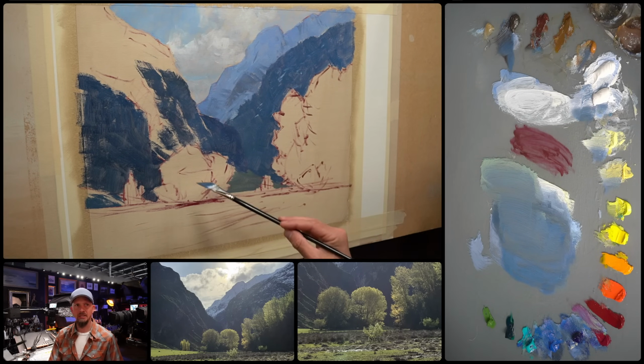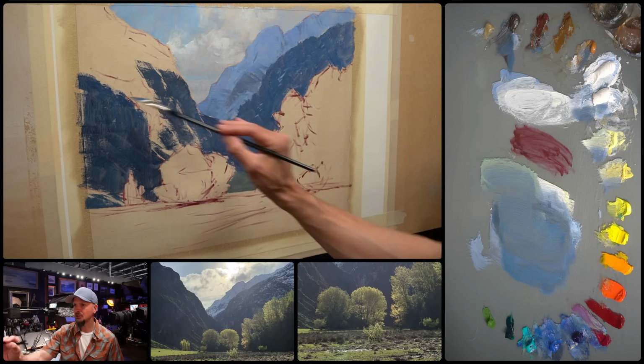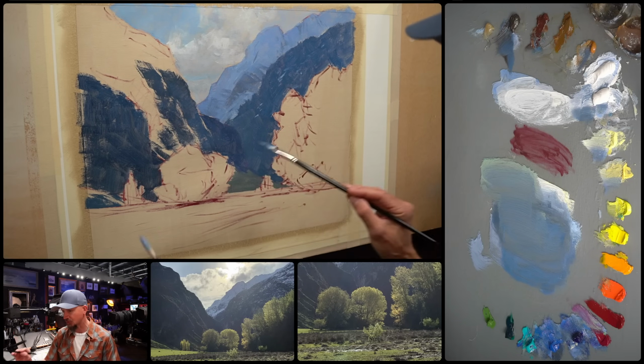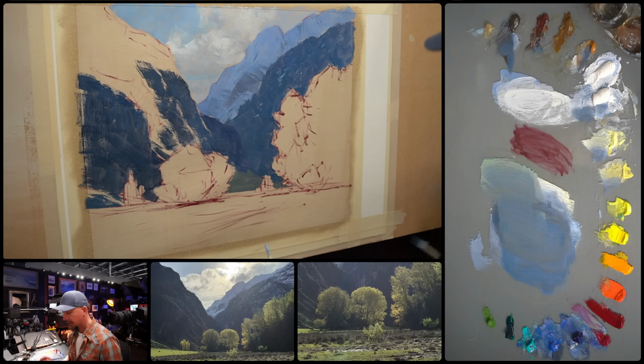Okay, speaking of form, I'm going to leave the initial block in there. Let's get down in these trees. Let's start to paint some of those trees in. The first thing I want to think about is my shadow.